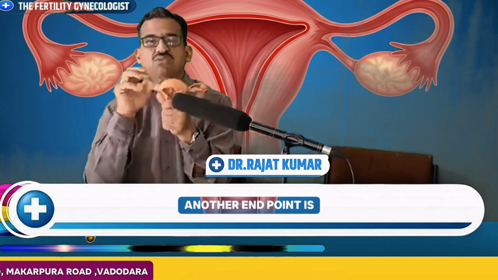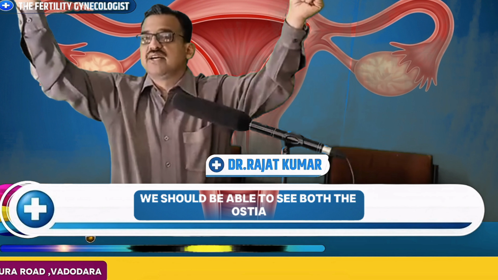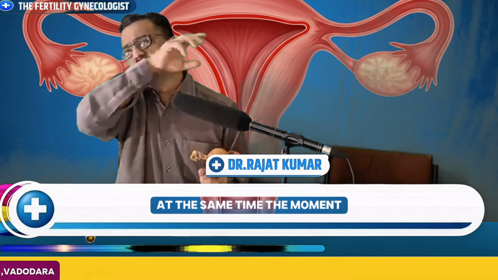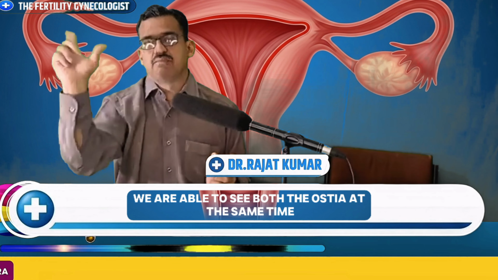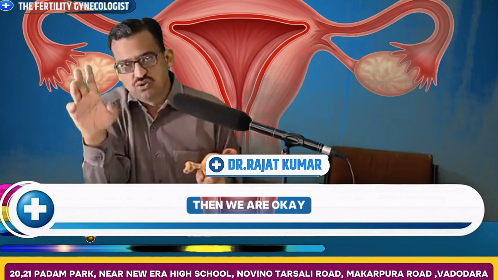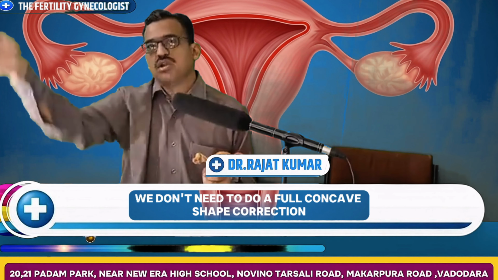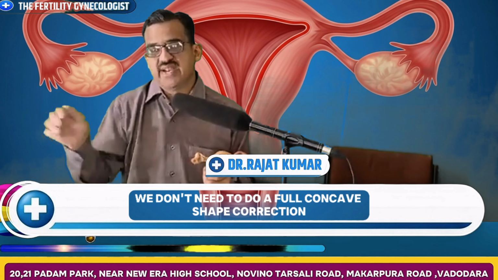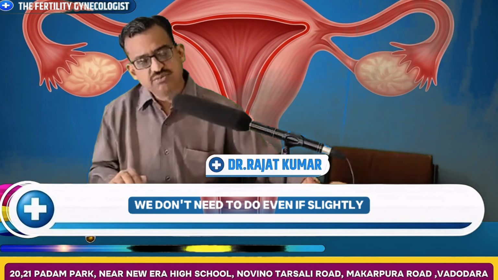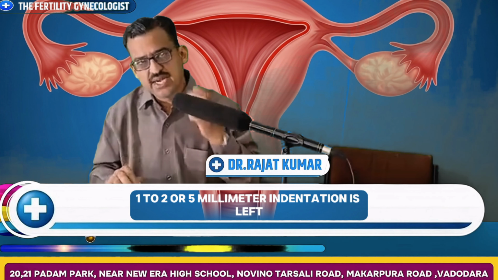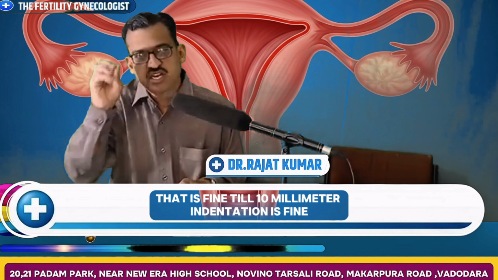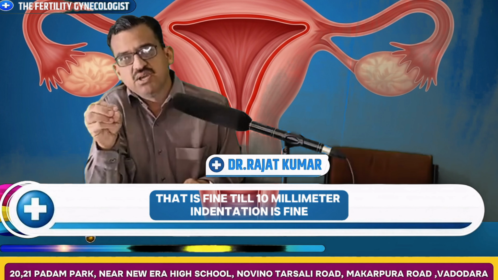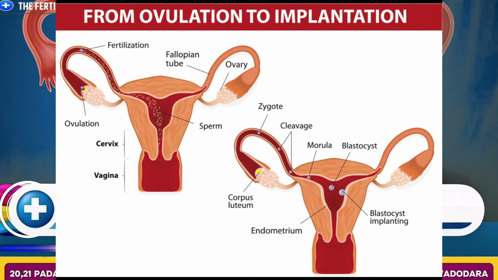Another endpoint is we should be able to see both the ostia at the same time. The moment we are able to see both the ostia at the same time, then we are okay. We don't need to do a full concave shape correction. Even if a slight 1 to 2 or 5 millimeter indentation is left, that is fine. Up to 10 millimeter indentation is fine, because that will come into the category of an arcuate uterus, and pregnancy can easily occur along with the arcuate uterus.